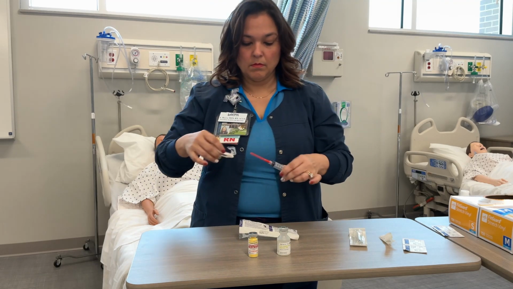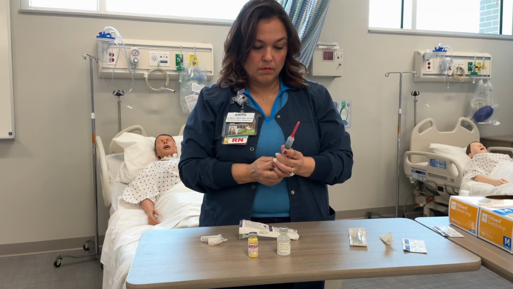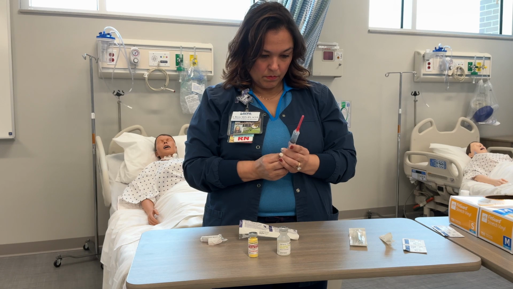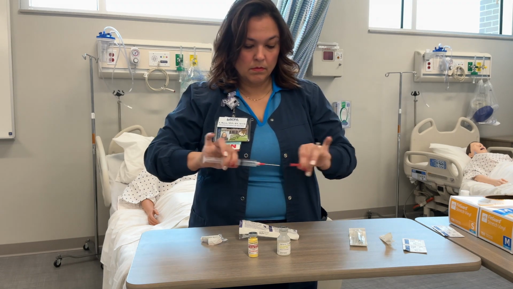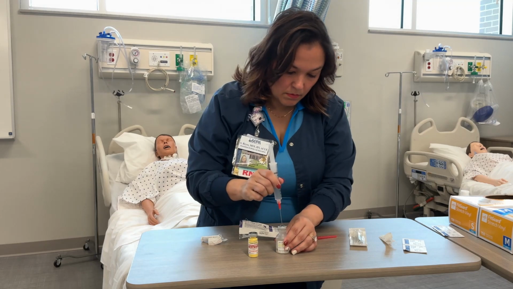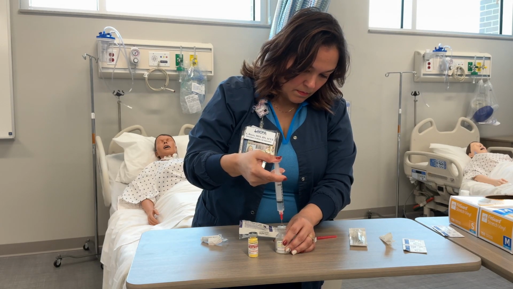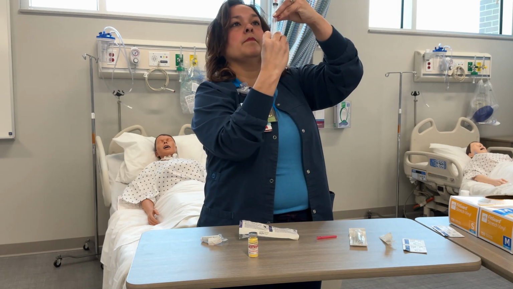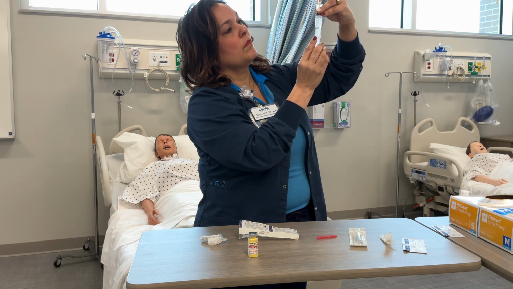Okay, so she's going to draw up her 5.6 milliliters. Now she's going to inject that air through the rubber stopper into the vial, keeping the tip of the needle above the fluid line, and inject it. And then we're going to draw up that 5.6 into the vial. And we're going to maintain our sterility here.